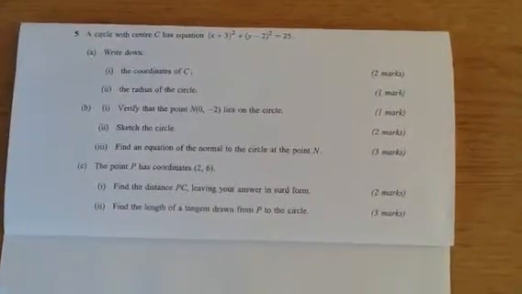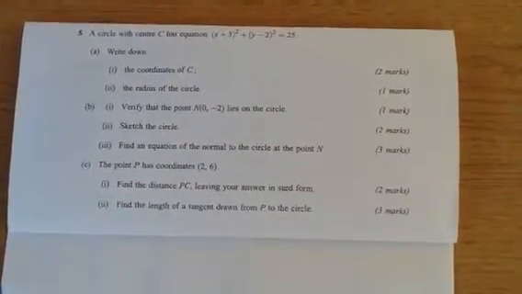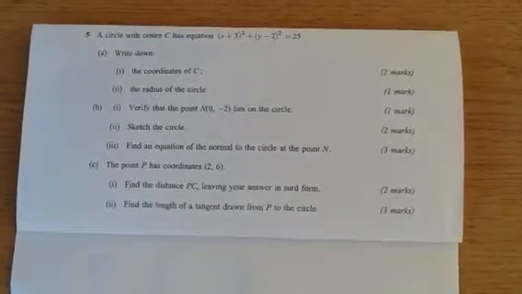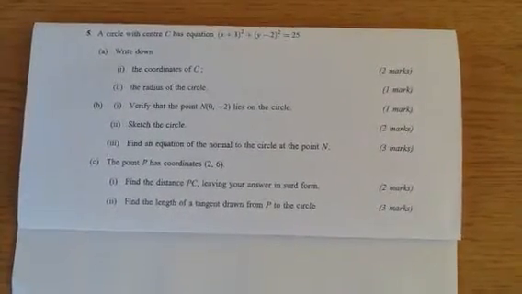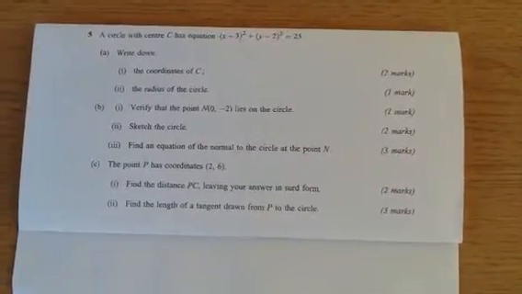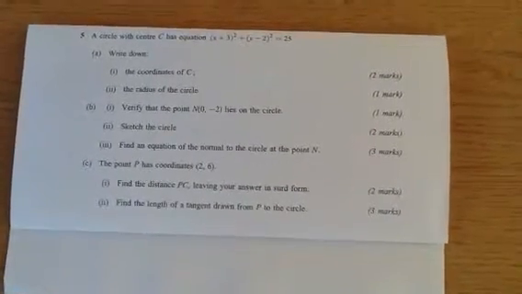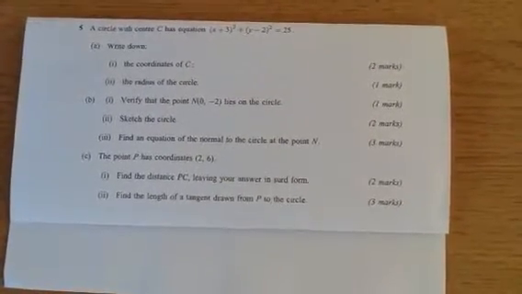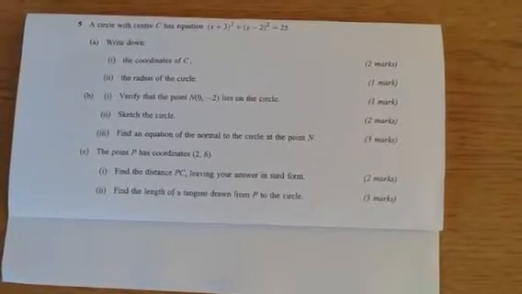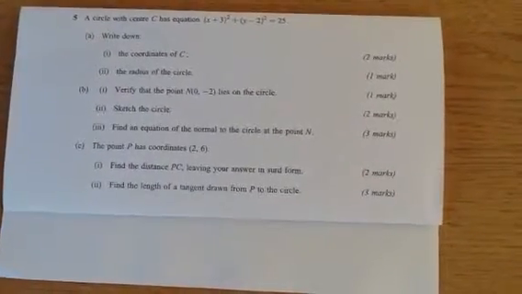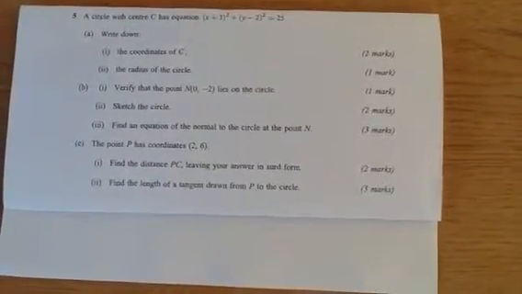This is an equation of a circle question from the June 2007 AQA Core 1 examination. As you can see, the question is split into three sections. First part asks for the coordinates of C and the radius of the circle, so we're going to attempt that first. Part B is verify that the point N lies on the circle.